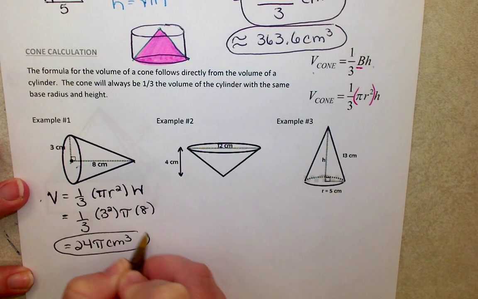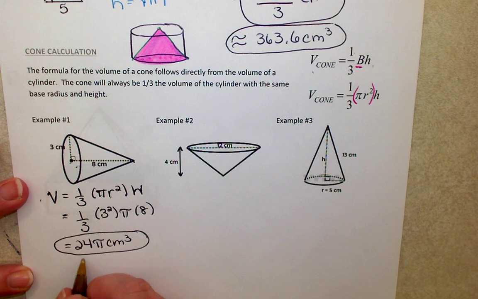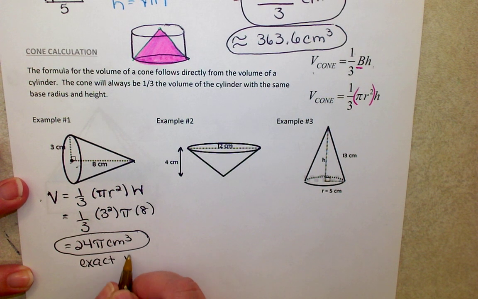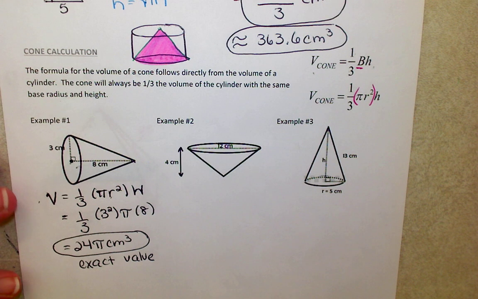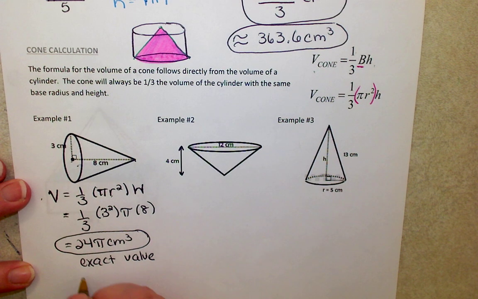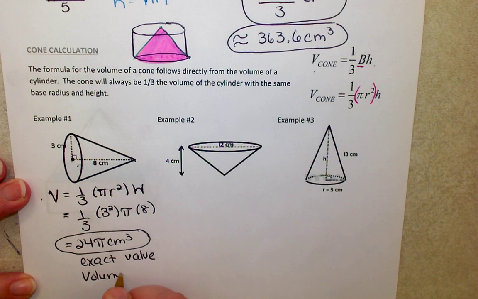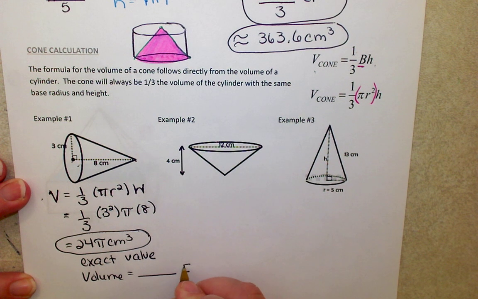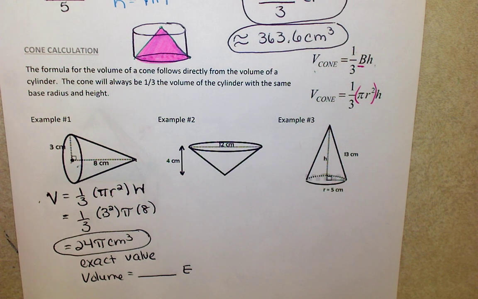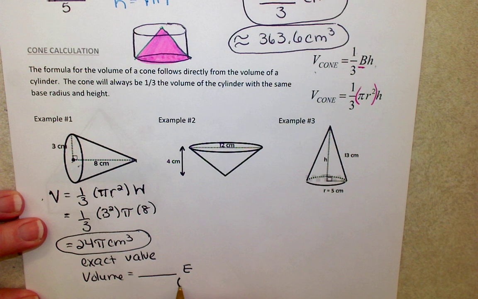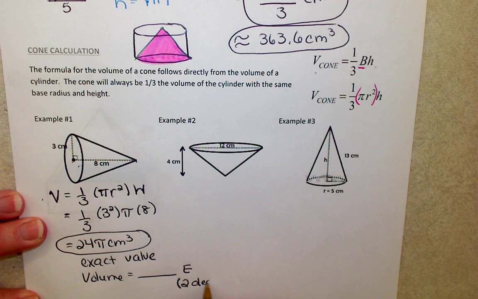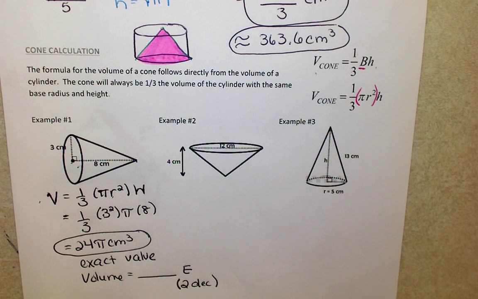And remember, since I didn't use pi to multiply, this is what we call the exact value. Now on your homework worksheet, you'll see it will say volume equals blank, and it might have a little E right there. That means it wants you to have the exact value. Sometimes you might see parentheses with 2 DEC. That means they want you to round it to 2 decimals.